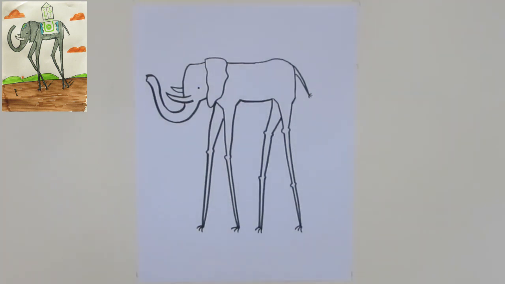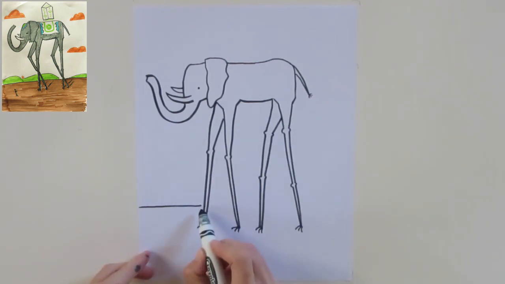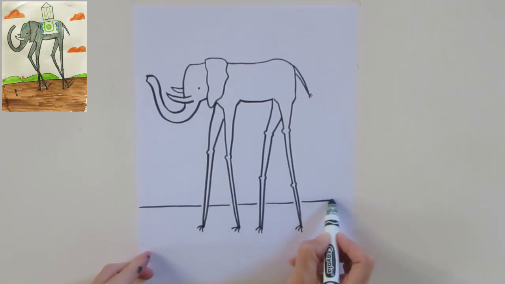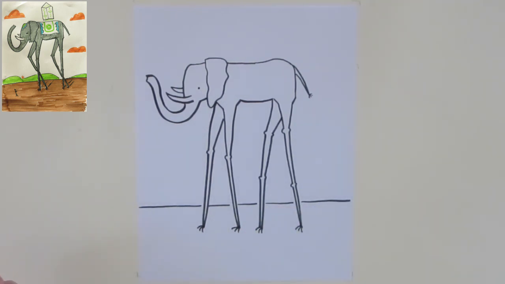Next, decorate and add any details you want. The first thing I do is add a horizon line. I draw a straight line and skip over the leg all the way across my page so it doesn't look like he's floating in space.